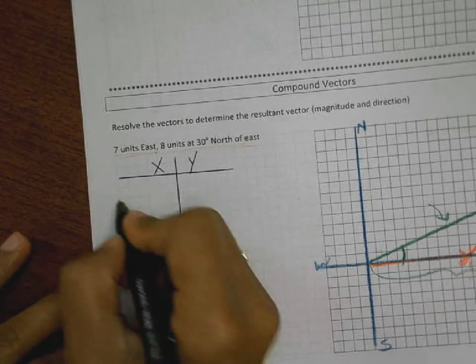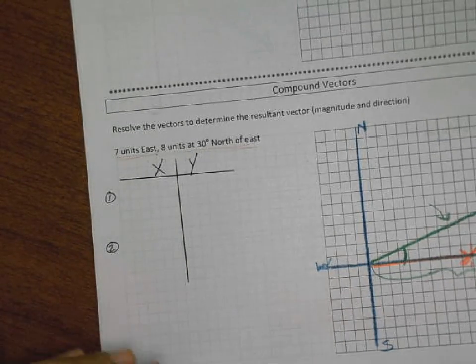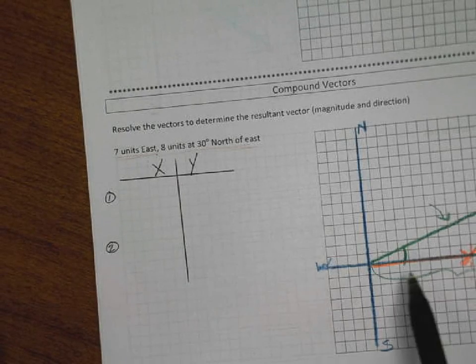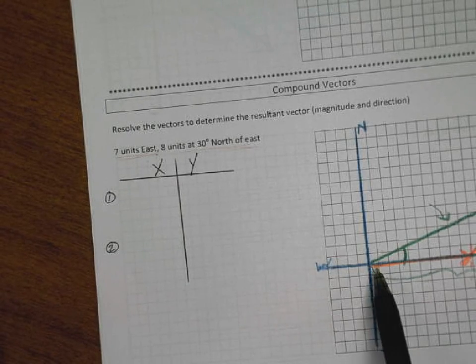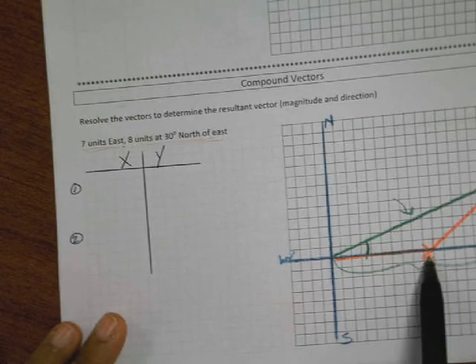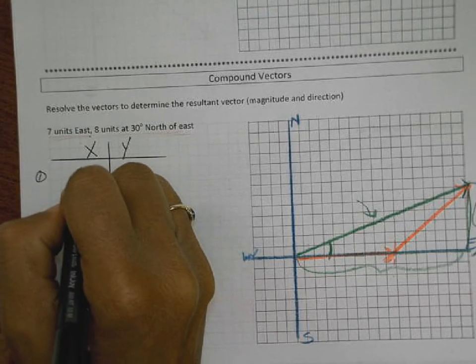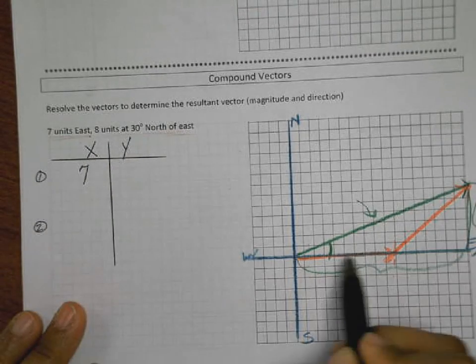It looks like I moved twice. So I'm going to do number 1 and number 2. So let's evaluate the first movement. The first movement is 7 units east. And that's all on the X-axis. So I'm going to put underneath the X on the table 7 units.